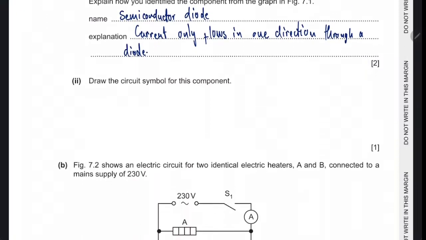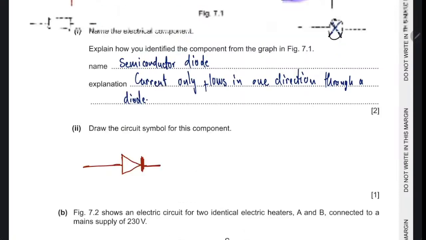Good. Draw the circuit. A diode looks like this. You draw like this, then it puts a triangle, which in computer science would have said a NOT gate. Then you put a line in front of it like this. Then you make it continue to the output. So it will only allow current to go this way. If current comes this way, it will block. There we go. So this theory, we are fine.